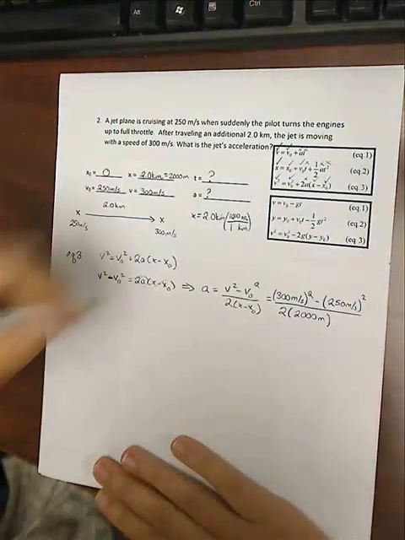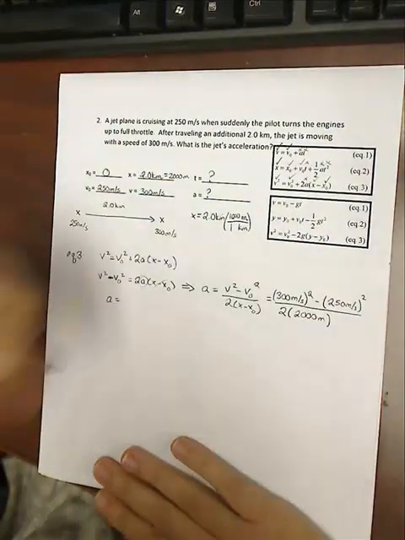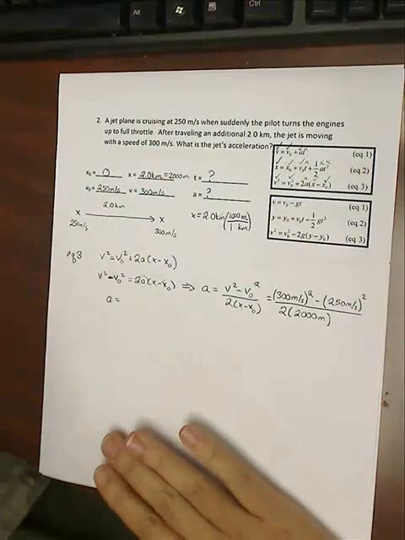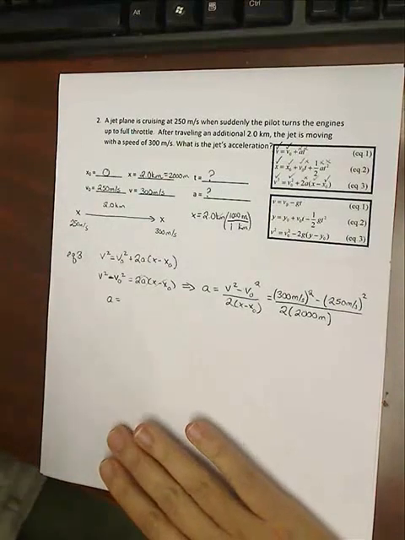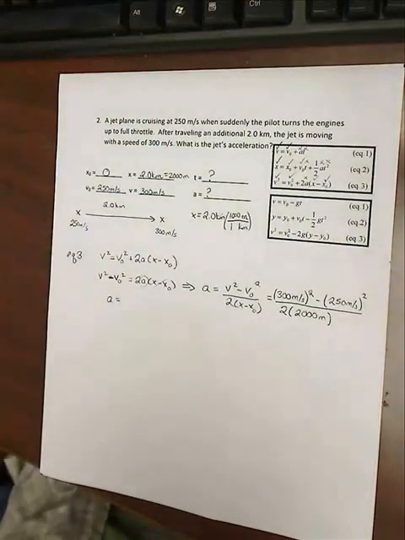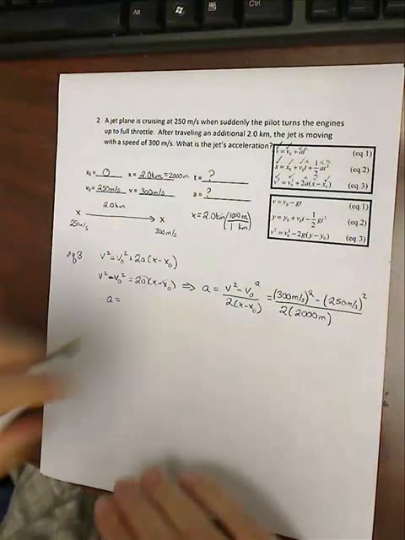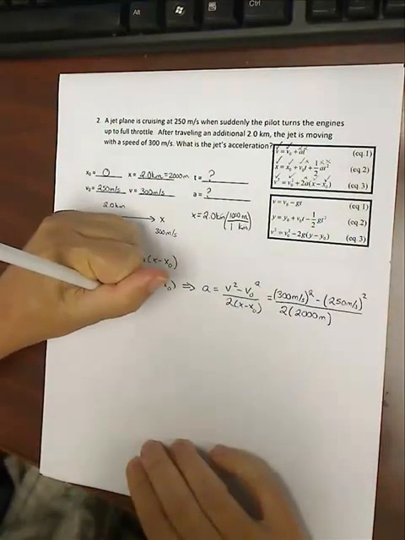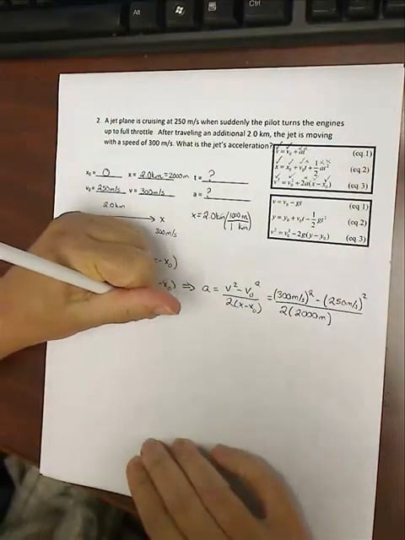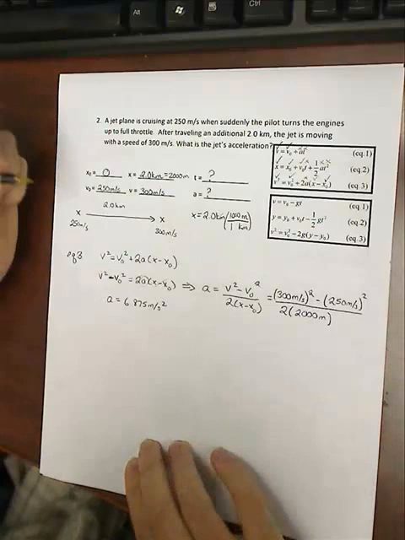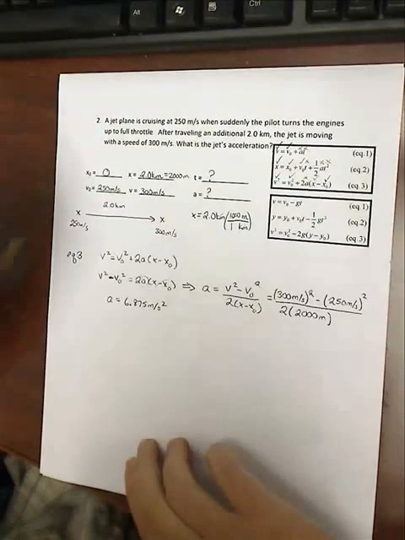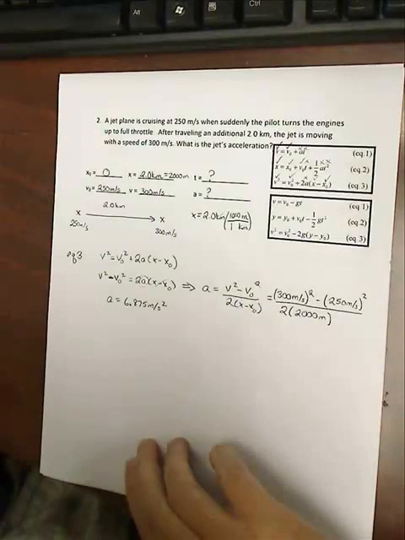Okay, so put that all together and I can solve for my acceleration. Plug that into my calculator, I get 6.875 meters per second squared. Okay, is that a reasonable number? Yeah, it's probably a reasonable number. It's not something like 10,000 meters per second squared. It's not something like 0.001. It's sort of a reasonable looking number.